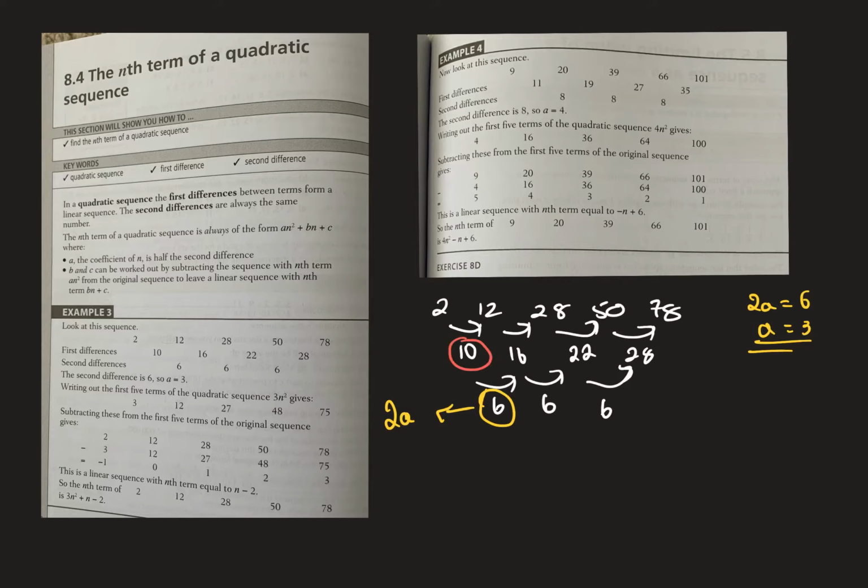The second thing that you need to know is that the first difference is always going to be 3a plus b. So therefore, 3a plus b must be equal to 10. You know the value of a is 3, so therefore 9 plus b equals 10, so the value of b must be 1. And the last piece of the puzzle is using the first term. The first term of the sequence is always going to be equal to a plus b plus c.